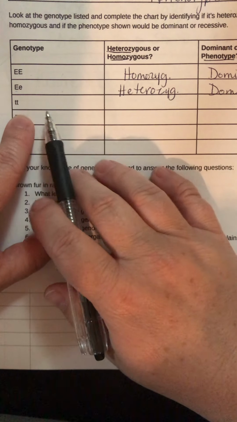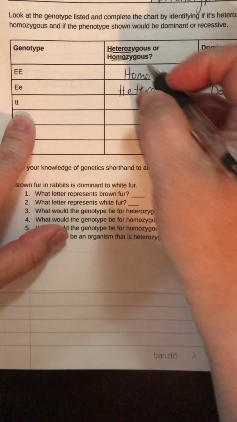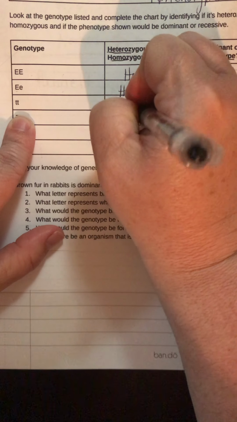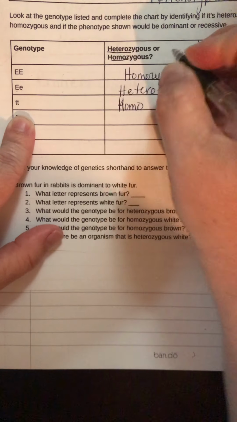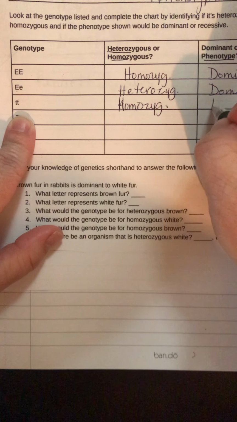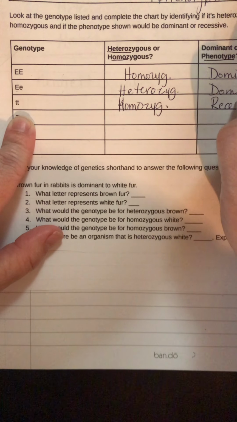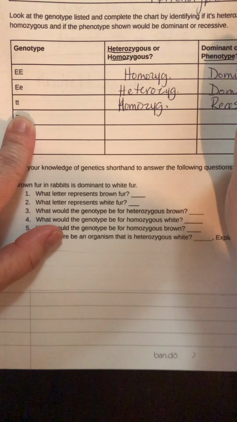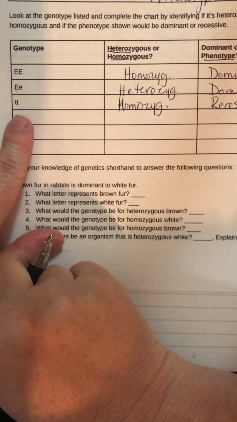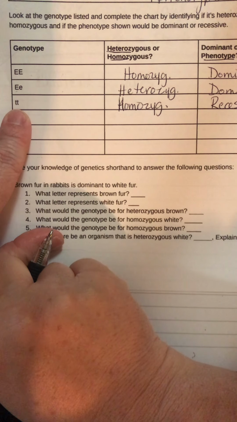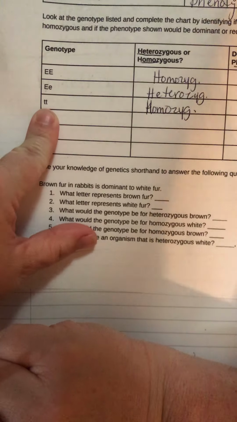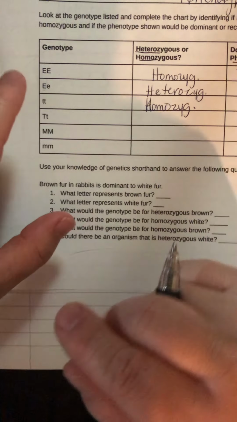Continuing on, little t, little t would be homozygous. And it is recessive because they're both the lowercase letter. And we use this to represent height usually. We talked about pea plant height last time, so that's where we're going with it. And I'll talk more about that in a few minutes.